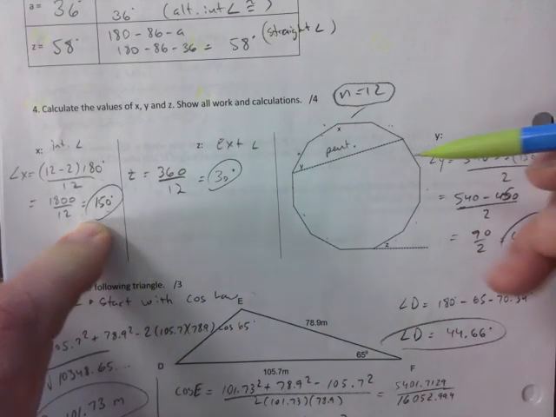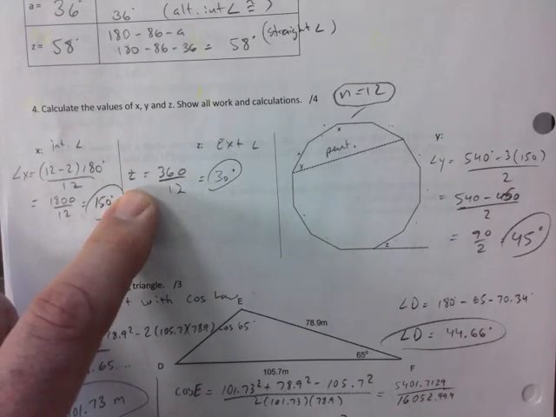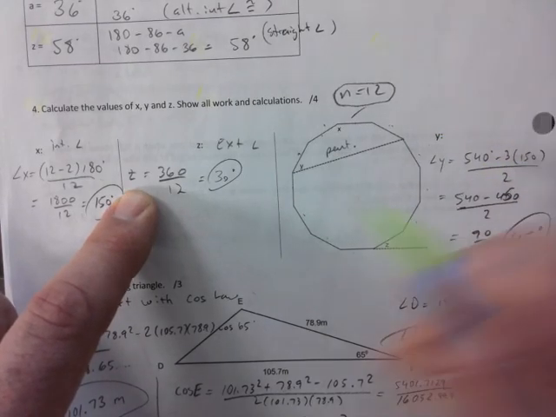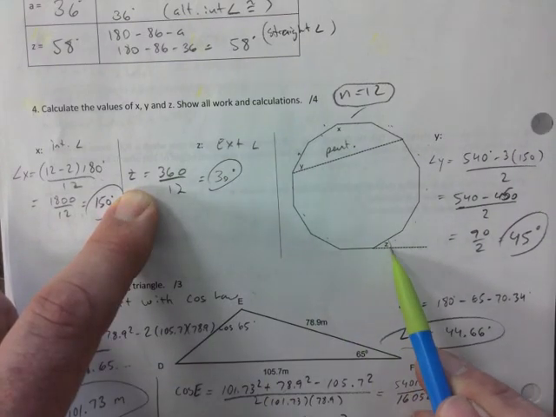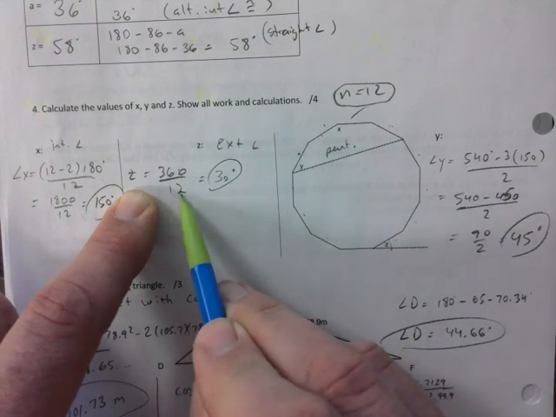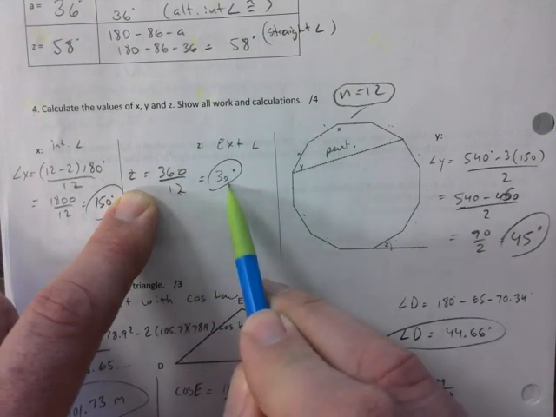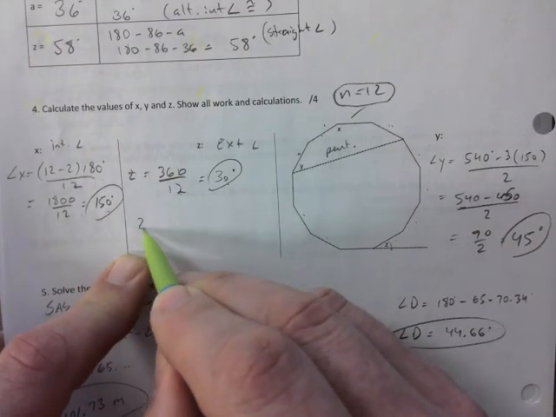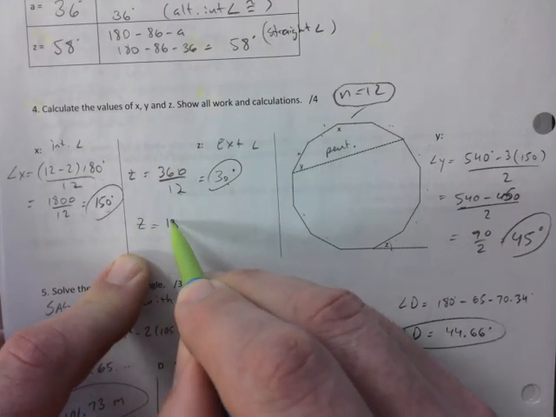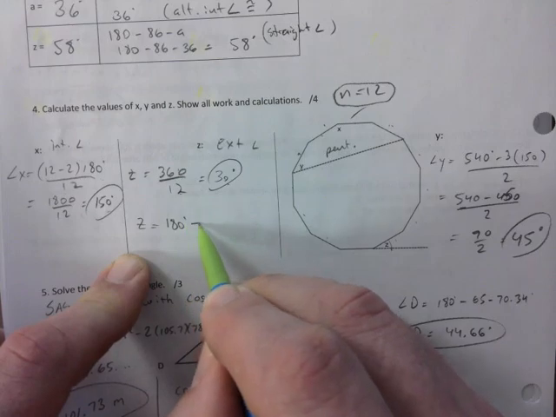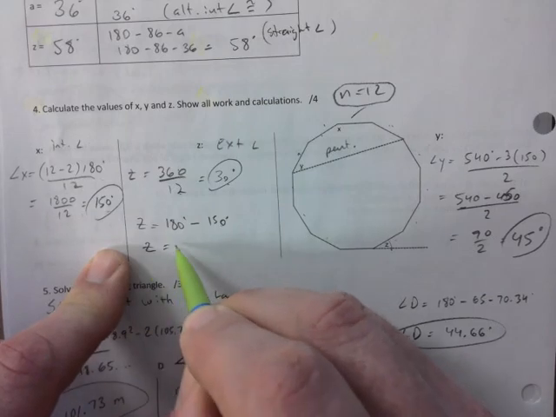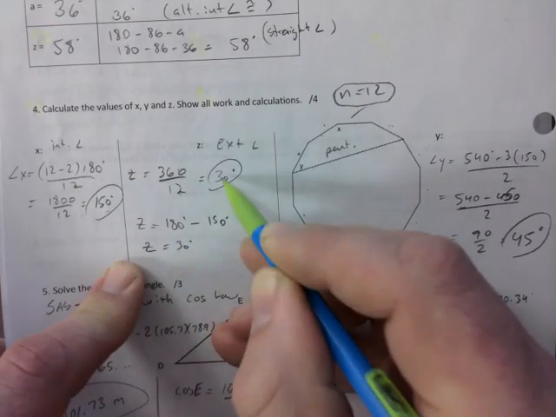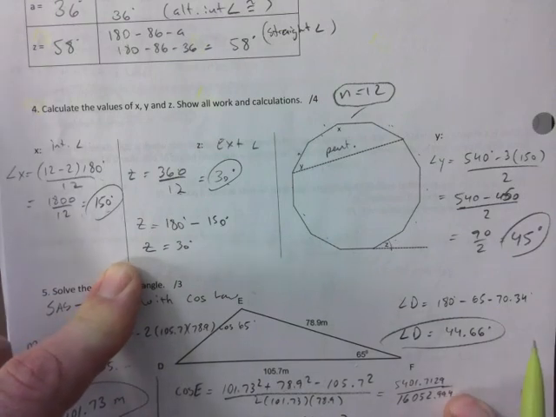And next I found, is this z? Yeah, I found z here. And so basically this is an exterior angle. So I go 360 divided by n, which is 30. Or remember this, right? Z is going to be 180 minus whatever x was, because they're supplementary. So regardless of how you did it, you get 30.